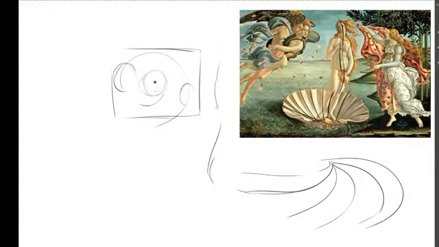Like a triple curve again, like what we practiced. Same here. 1, 2, 3, 4, 5, right? 1, 2, 3, 4, 5.